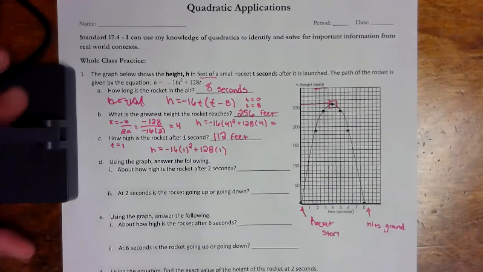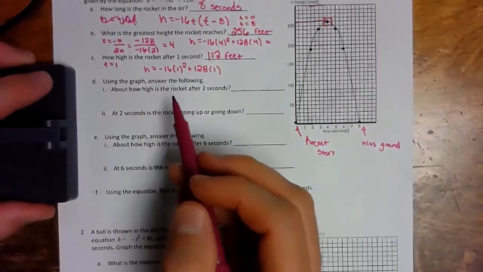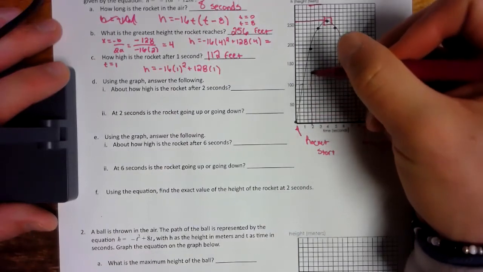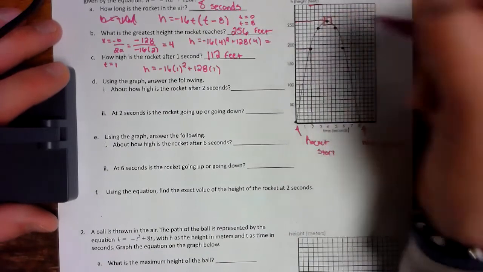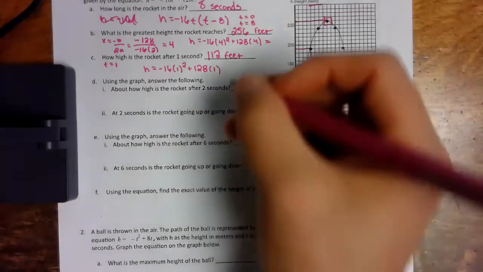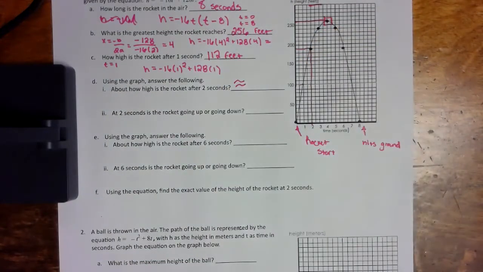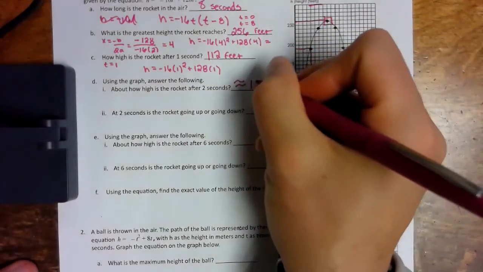All right, now the next questions actually are asking us to use the graph. So it says about how high is the rocket after 2 seconds? We can find where it's 2. We can trace this up. I see this point right there. Each line here is 10. So it's 10 less than 200, so about 190. And in math, we can do this squiggly sign. That represents about equal to or approximately. So about 190 feet.